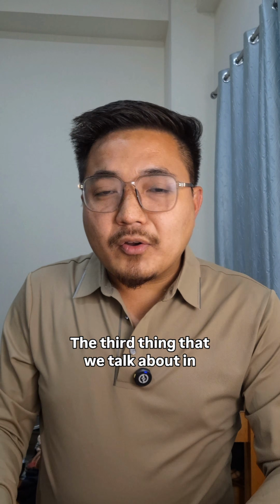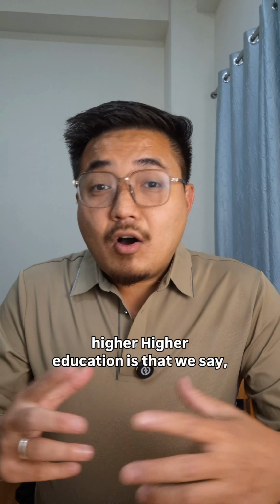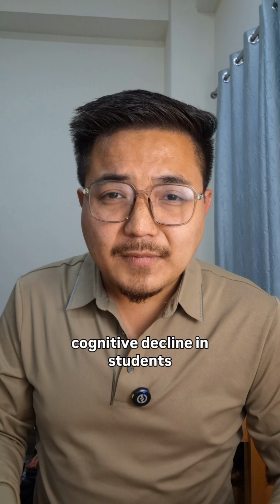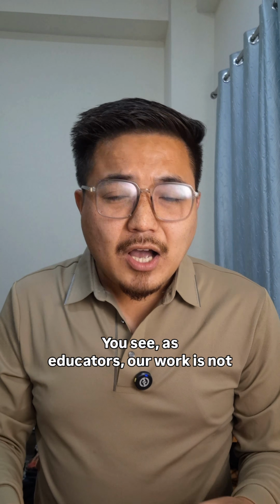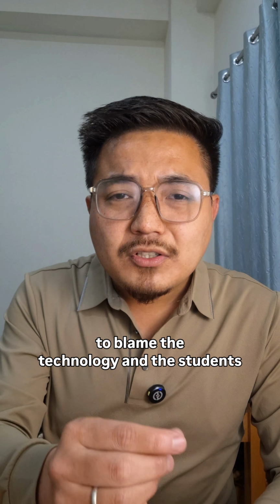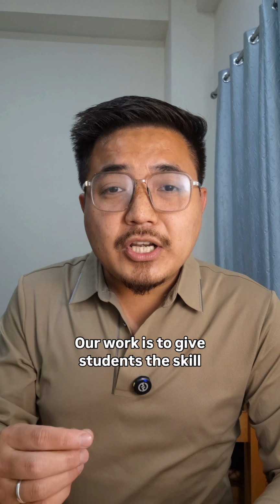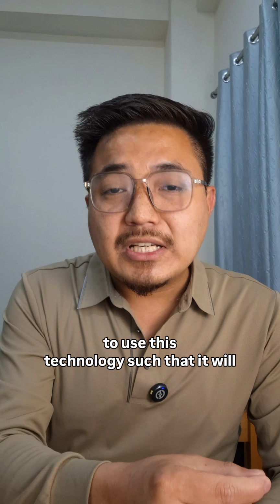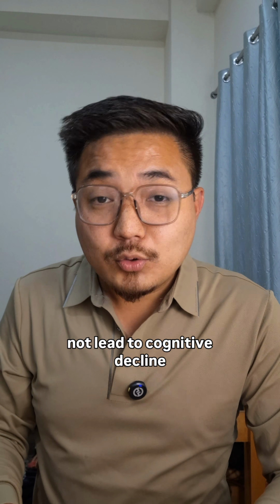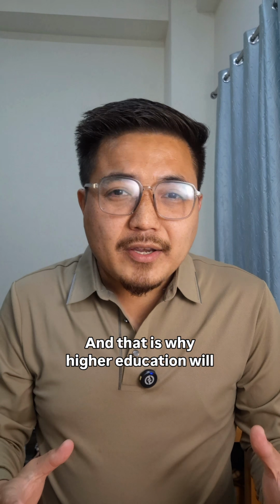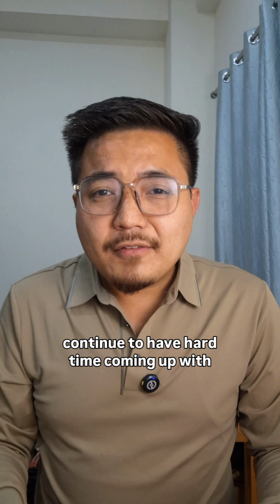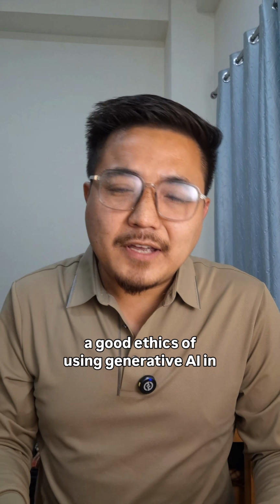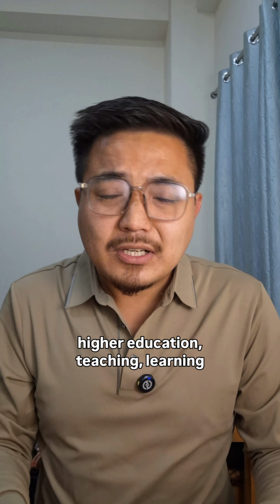The third thing that we talk about in higher education is that we say, research shows that generative AI leads to cognitive decline in students. You see, as educators, our work is not to blame the technology and the students. Our work is to give students the skill to use this technology such that it will not lead to cognitive decline. And that is why higher education will continue to have hard time coming out with a good ethics of using generative AI in higher education, teaching, learning process, and in research.